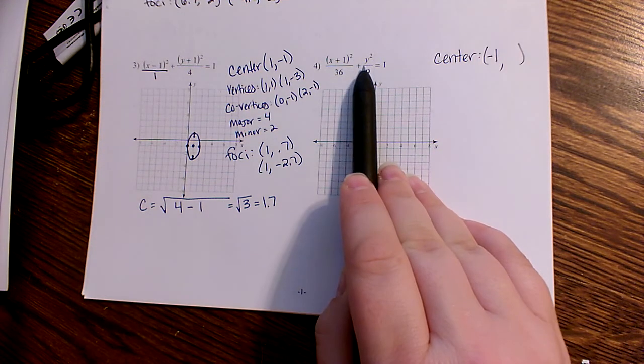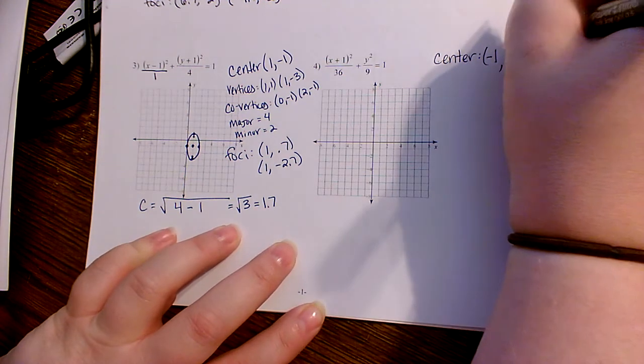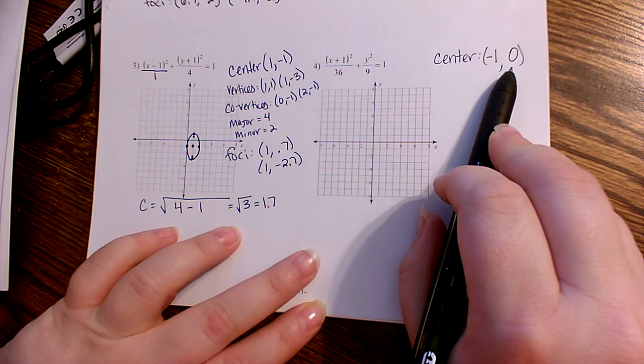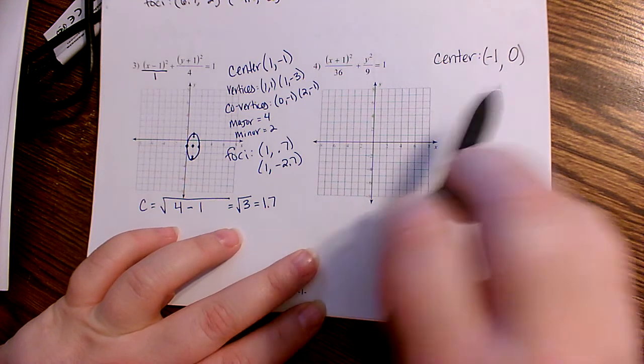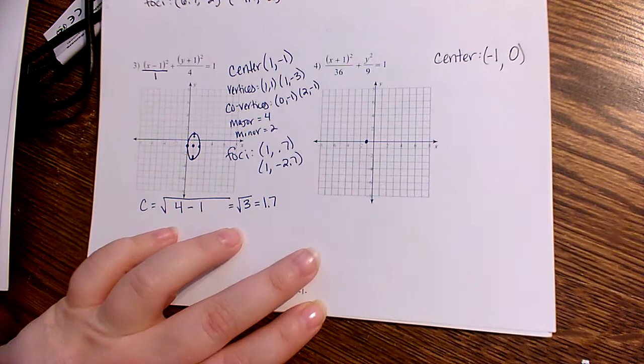There isn't a number being added or subtracted to the y. So that's y plus 0 or y minus 0. You're not adding or subtracting anything to that y, so the y coordinate of our center is 0. So this center point is at -1, 0, and you can go ahead and plot it right there.